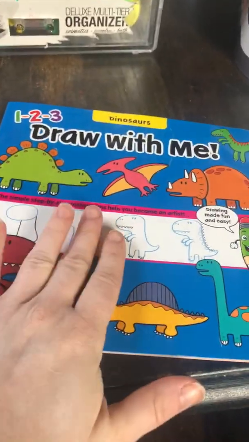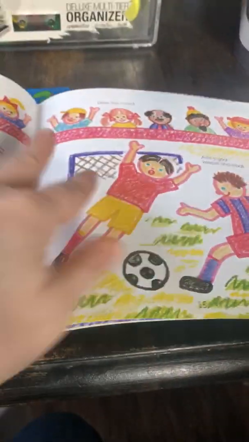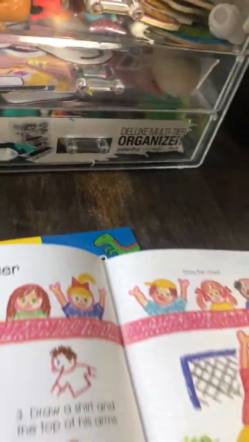Something else I like to do is I bought these. This one was $1. My daughter bought it for me. But these are from Usborne, and they're $4. So at the end of class, I'll say, okay, today we're going to draw a soccer player, or today we're going to draw an animal, as your reward when you do a great job.